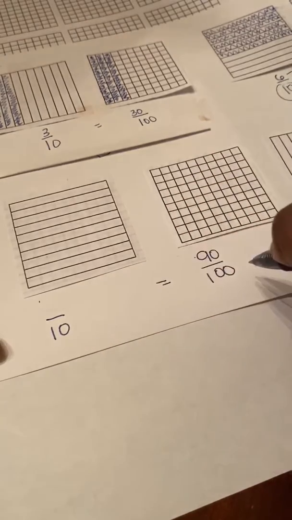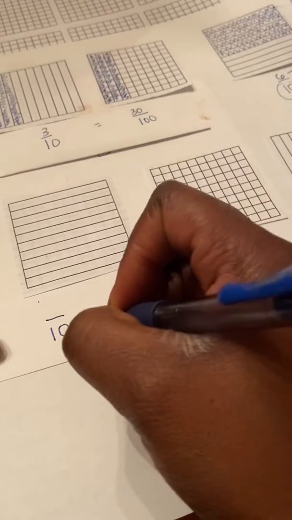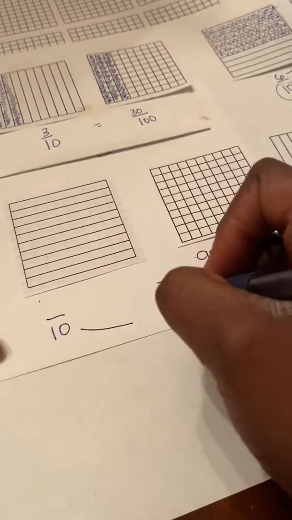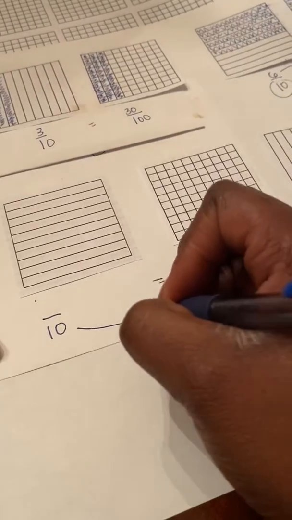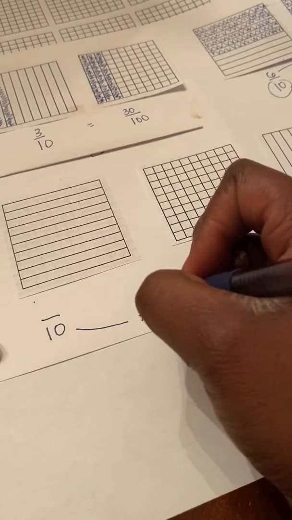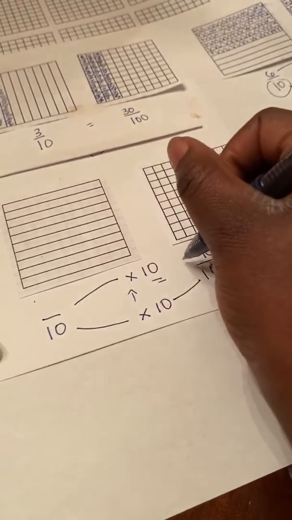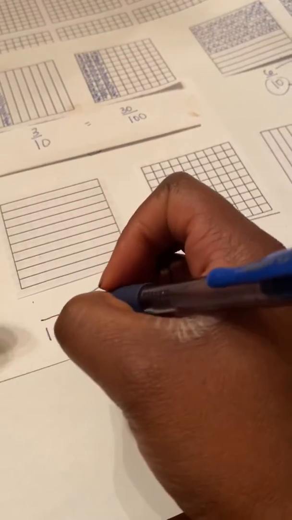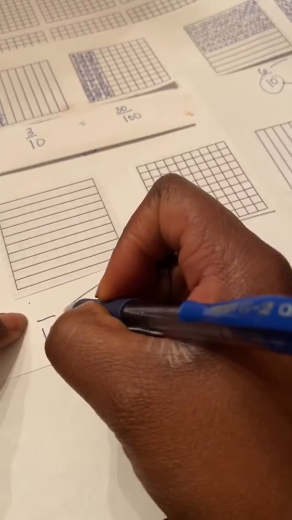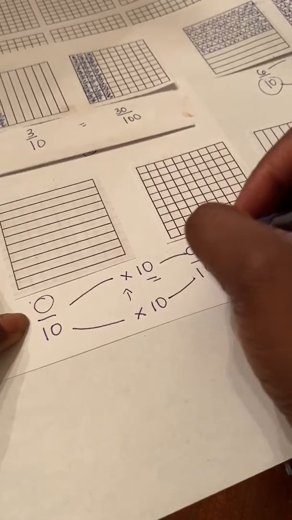Okay, so in order to get 10 to 100, what do we do? We know we don't add, you multiply. So I put times 10. Whatever you do to the bottom, you gotta do to the top as well. So I'm going to multiply 10 again, and that's gonna lead me there. Oh wait, I don't know what's over here. So I have to find out what times 10 equals 90.